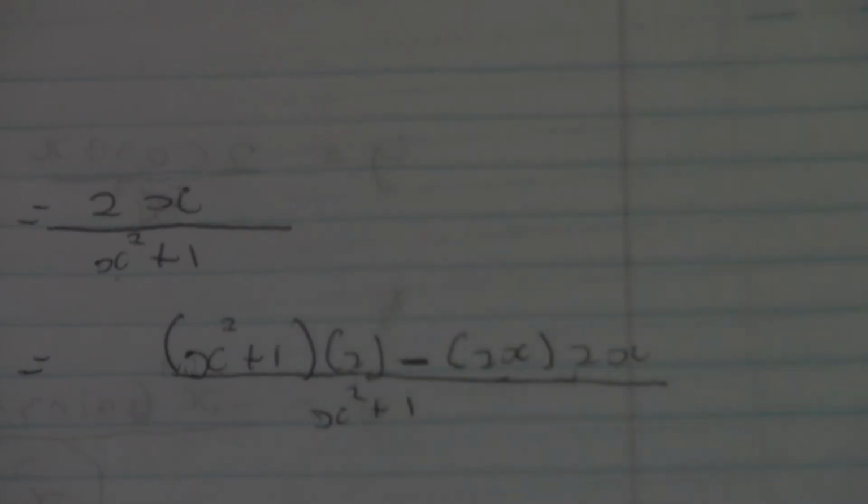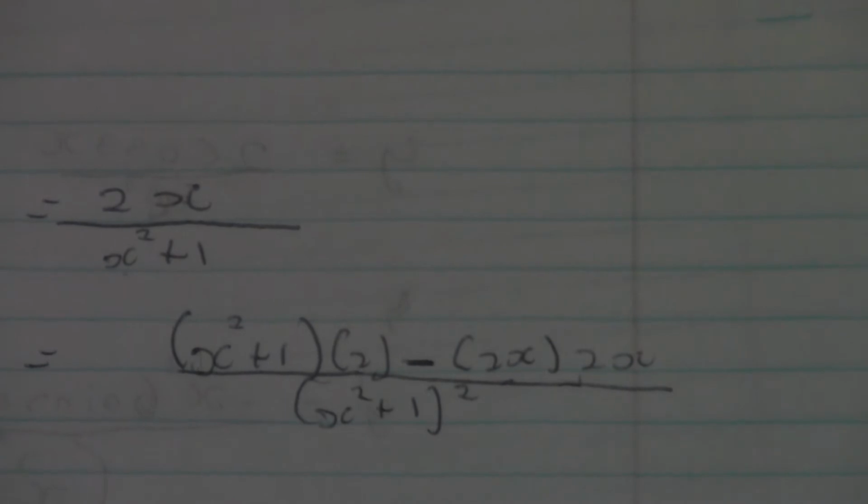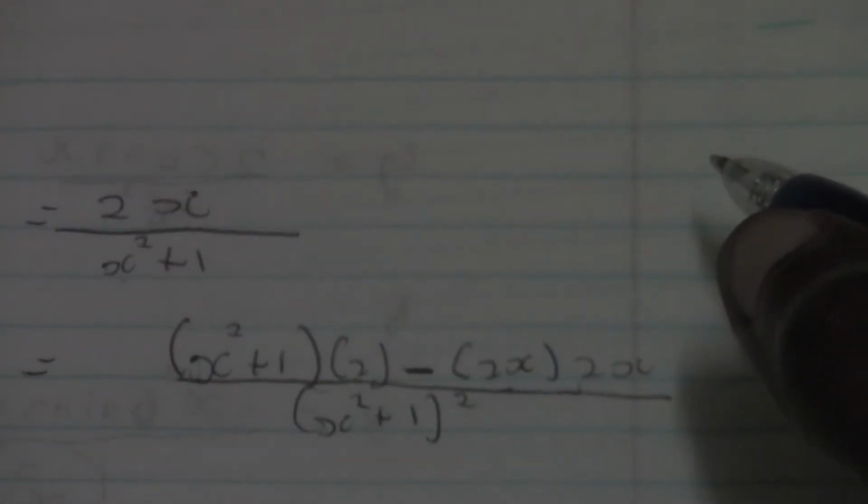And then when you go down there, the denominator is all squared. So what do we have here?